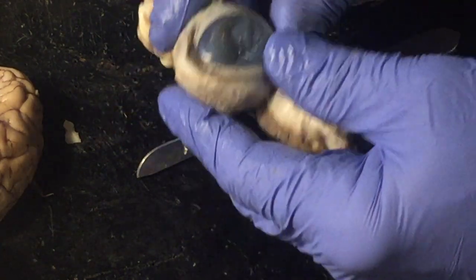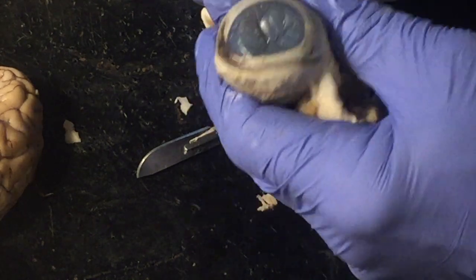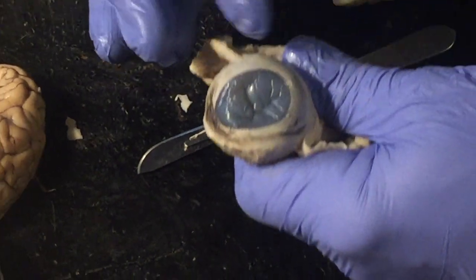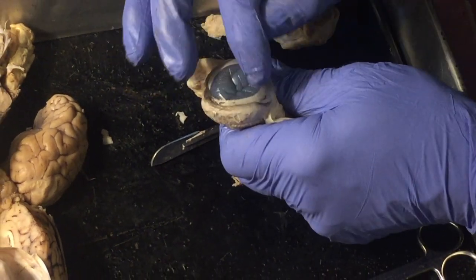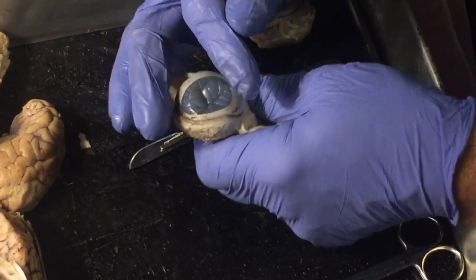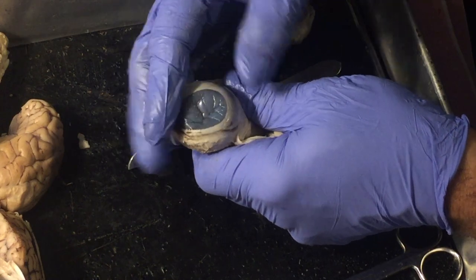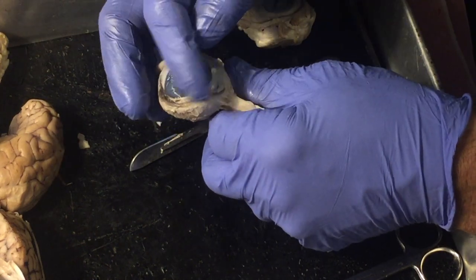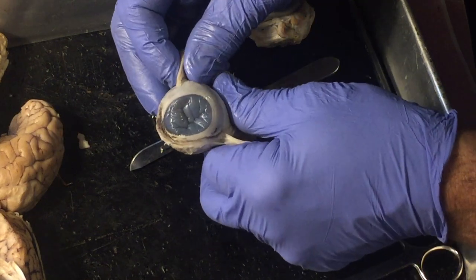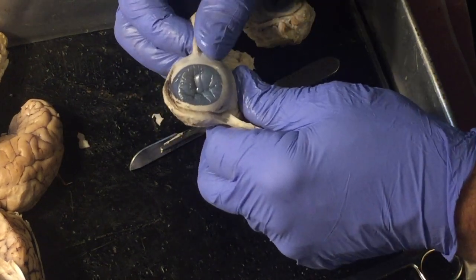Okay, and so we're going to look at the eyeball. So this would be the cornea. This would be the sclera, so this would be the white of the eye. This would be the cornea. The cornea has many layers to it. Some of the outer layers are called the conjunctiva. And bacterial infection of the conjunctiva would be called conjunctivitis, or more commonly known as pink eye.